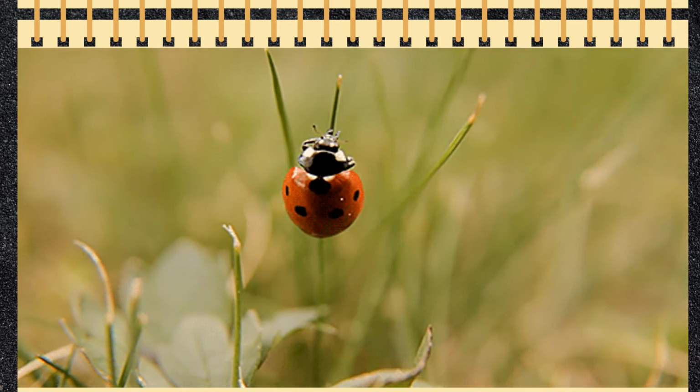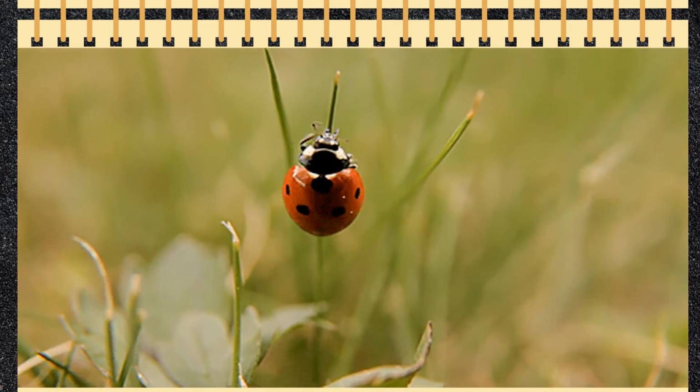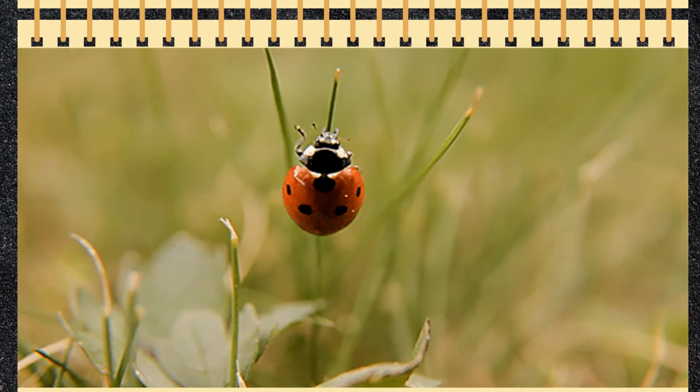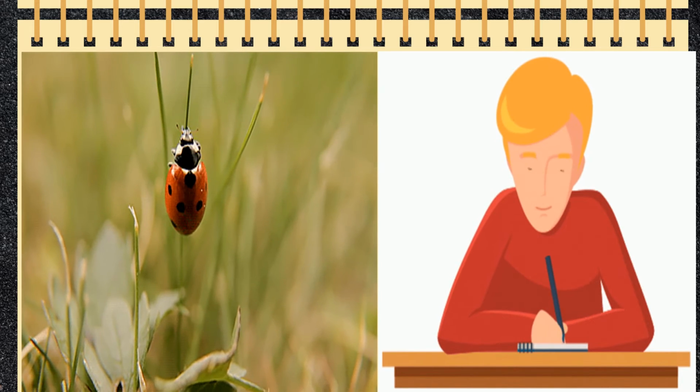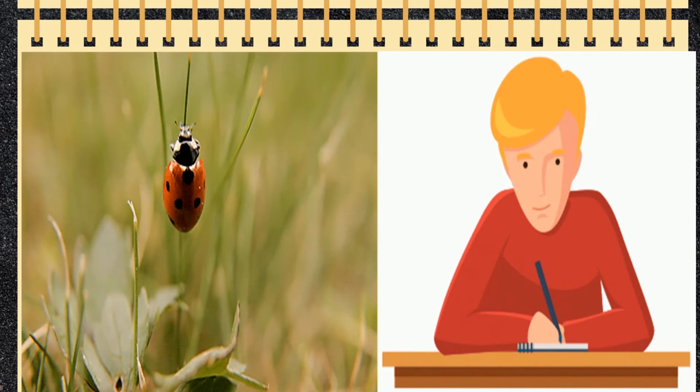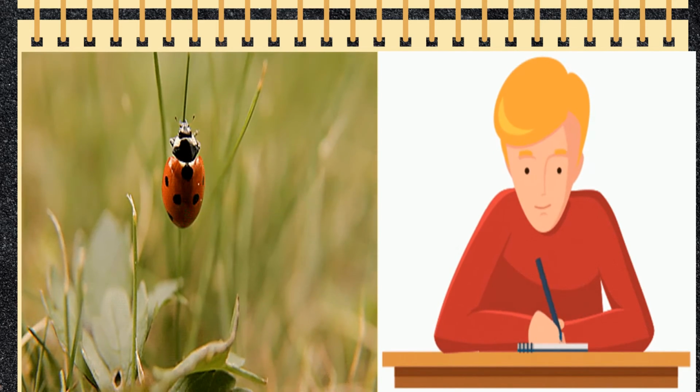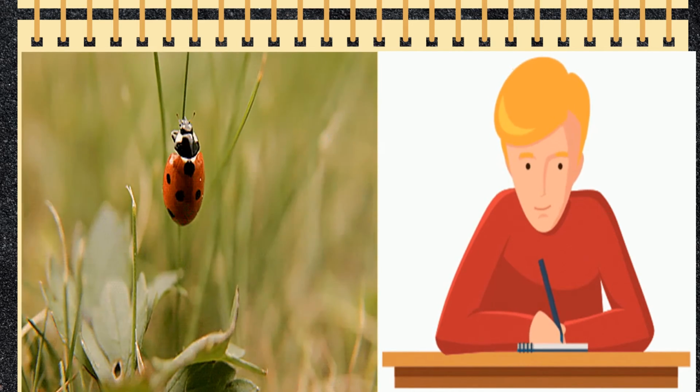For example, imagine you find a new bug in your backyard that you've never seen before. You start by looking closely at it, noting its size, color, and behavior, and maybe even ask others if they know what it is. This research is just the beginning to find out more about this unknown bug.